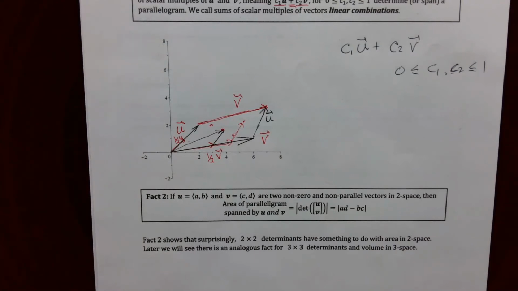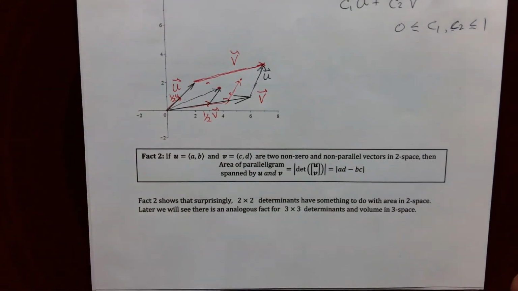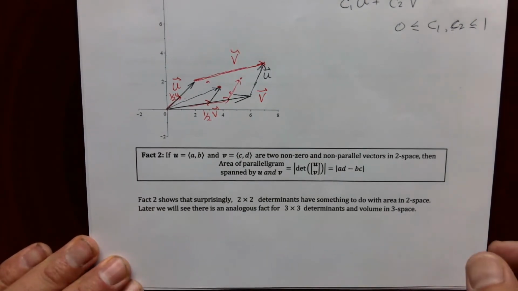It doesn't matter which row the components of U and V go in, because you're taking the absolute value in the end. But this is kind of surprising. It shows that 2 by 2 determinants have something to do with area in two-dimensional space. Later we're going to show that 3 by 3 determinants have something to do with volume in three-dimensional space.